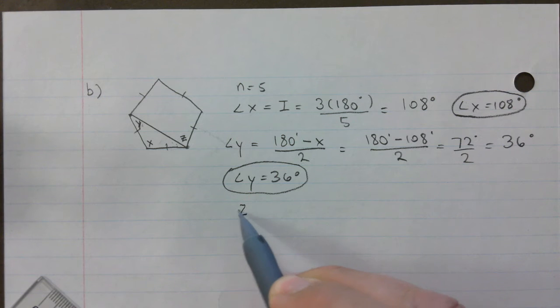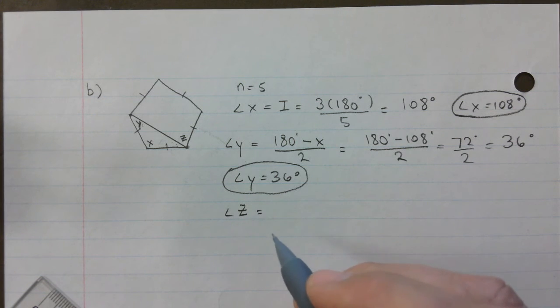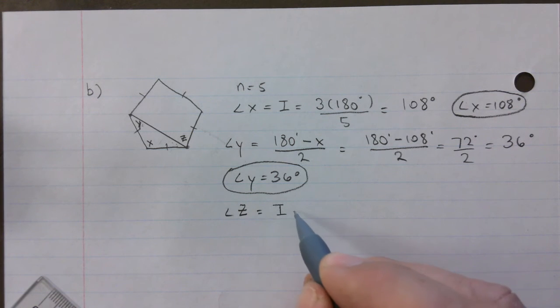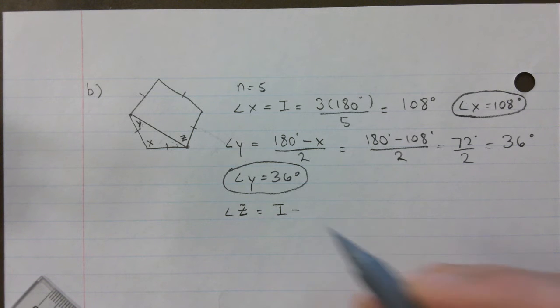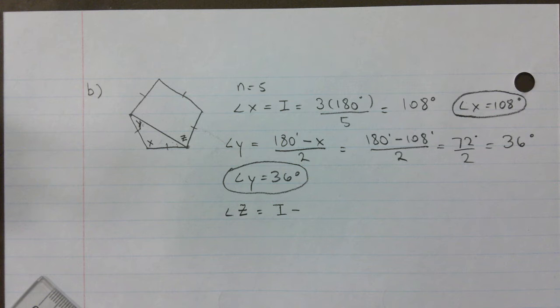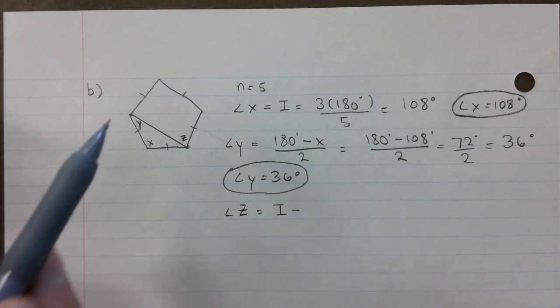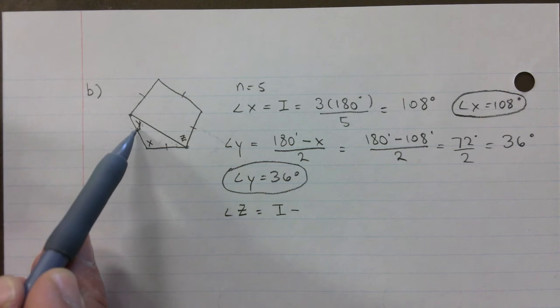Angle Z is simply I minus, what would you subtract from I to get Z? Which angle would you subtract from the interior angle? It's like, Y is over here, Mr. Grayson, I can't do it.